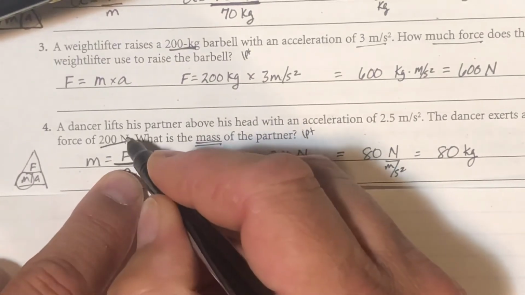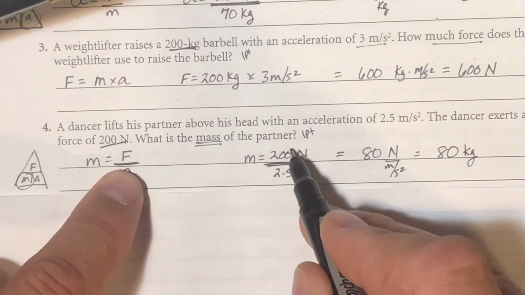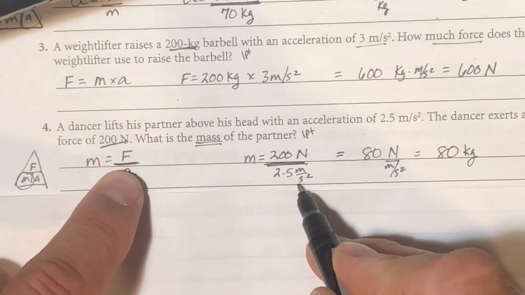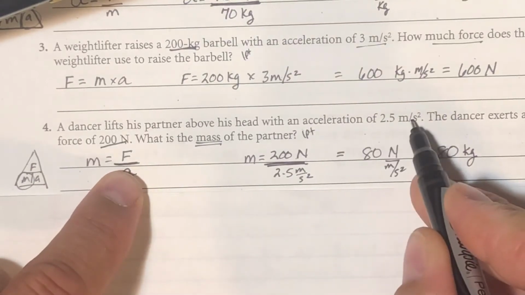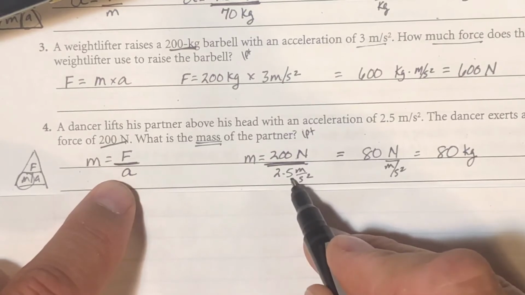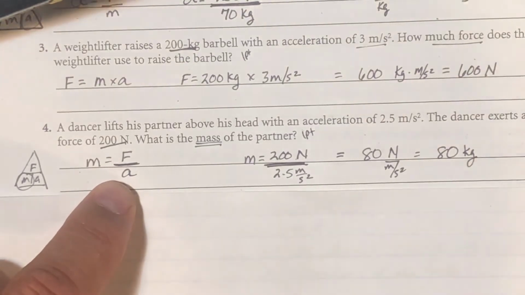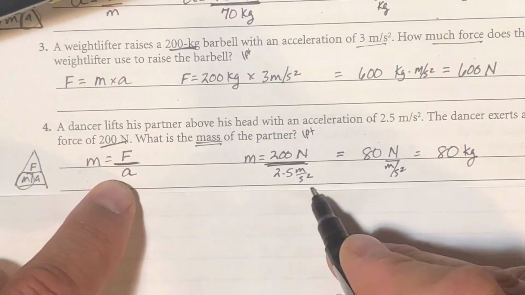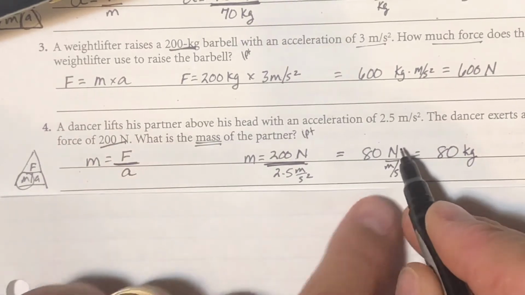So this right here is our force that goes on top. Now we can find the acceleration. It tells us that this is acceleration. That goes on the bottom. So 200 newtons divided by 2.5 meters per second squared. 200 divided by 2.5 is 80.